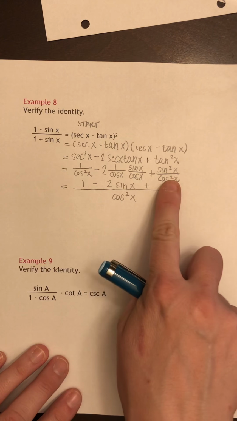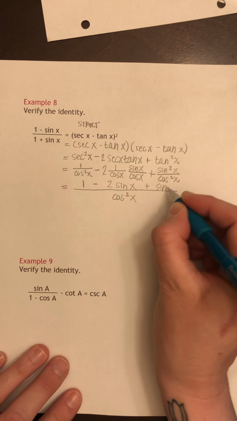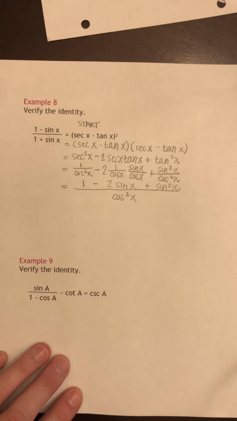And then back here, our numerator is sine squared x. Okay, so we have sines in the top. The problem is that we have cosines in the bottom. All right, let's talk about that.